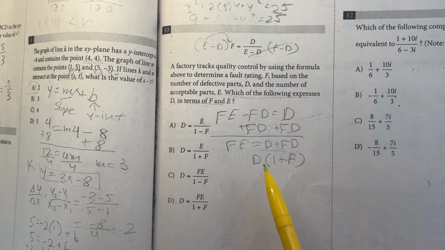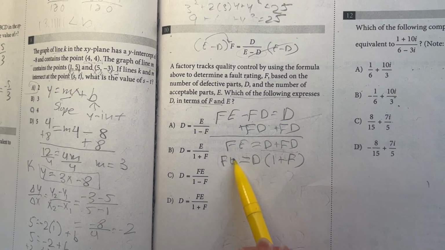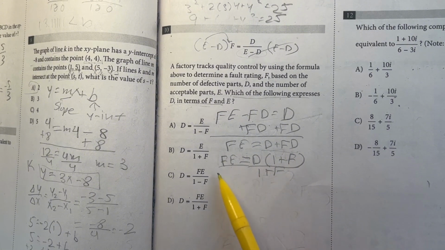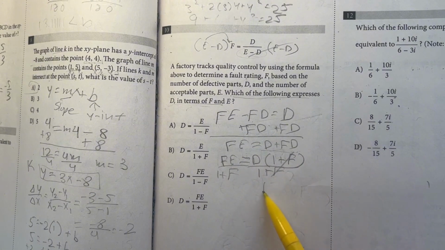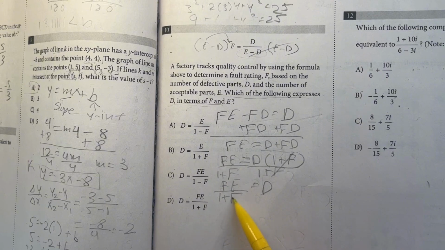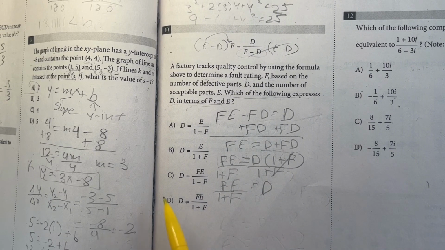And then we can now divide both sides by 1 plus f. That's going to give us D is equal to fE over 1 plus f. And that is the answer.